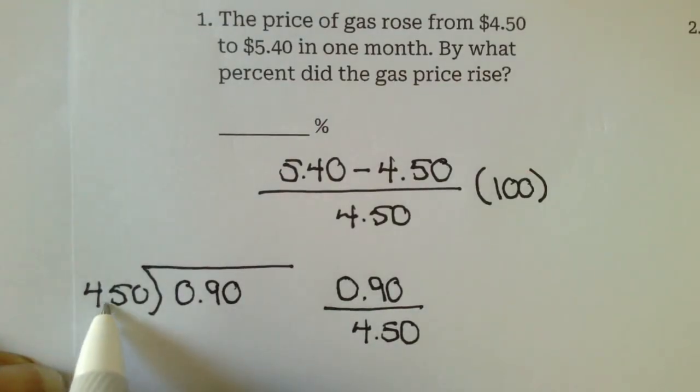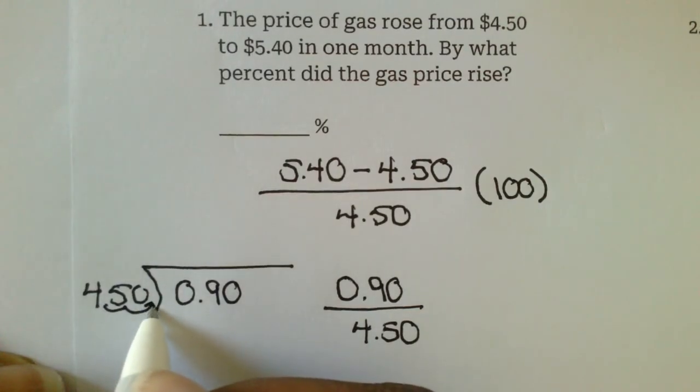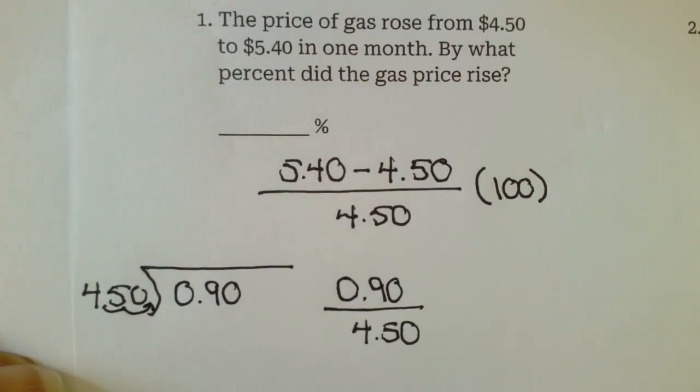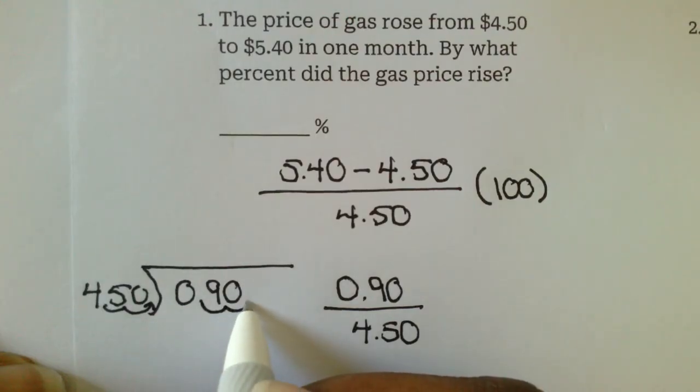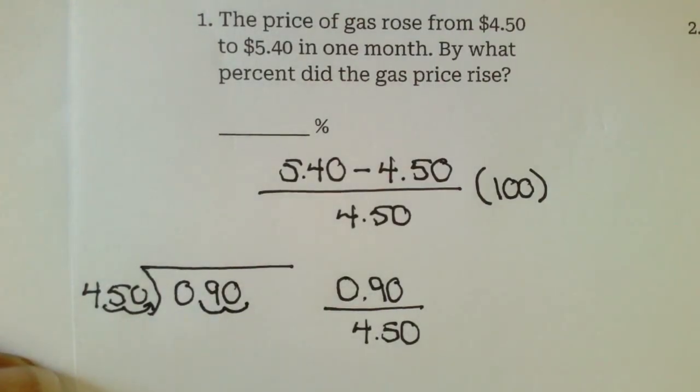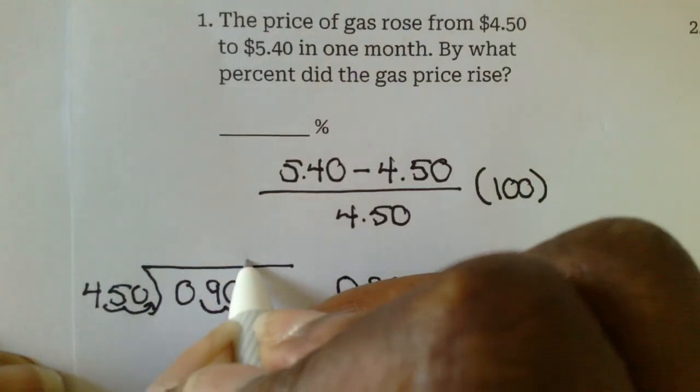So we can't have a decimal in the divisor. So we have to move it over 2 places to the right to make it into a whole number. Same thing has to happen here in your dividend. So now you're trying to divide. So how many 450s can go into 90? Yeah, none.